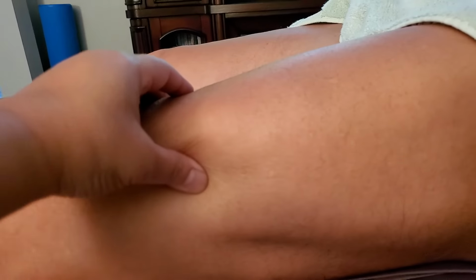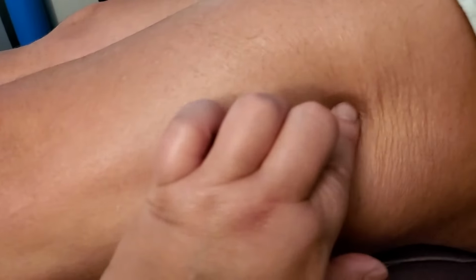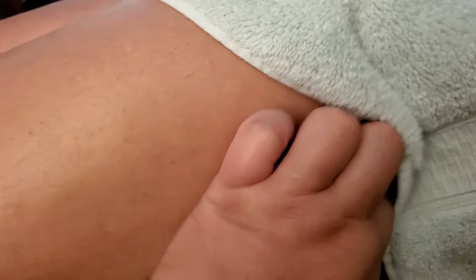The second part we're going to look at right now is the iliotibial band. On this side, you can actually see the definition of the IT band on my client. It feels very papery and kind of rolls off the fingertips right here. It traces all the way up on this side and right about there.